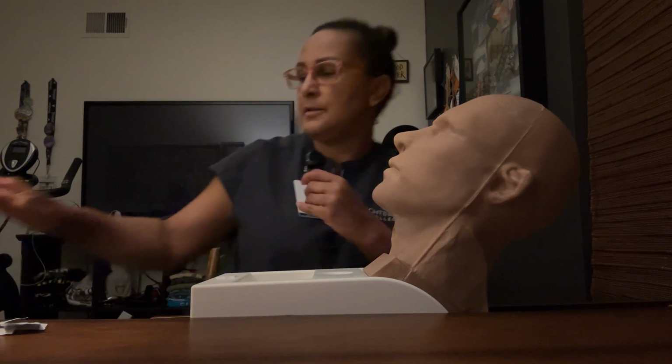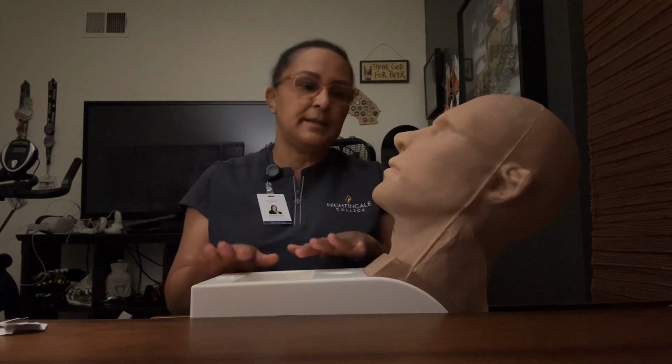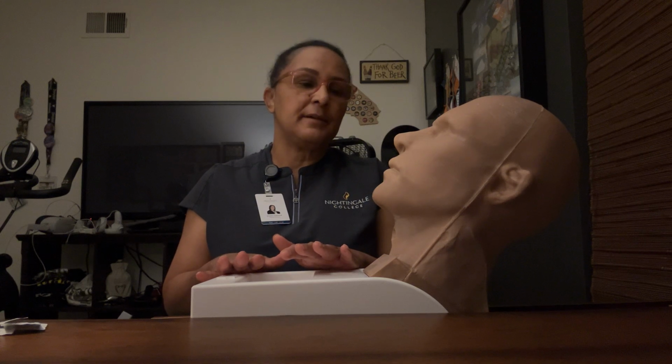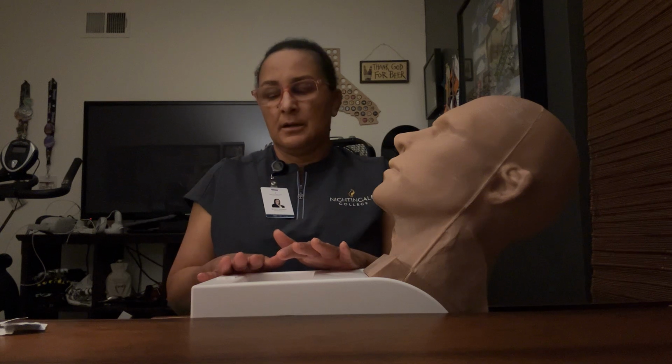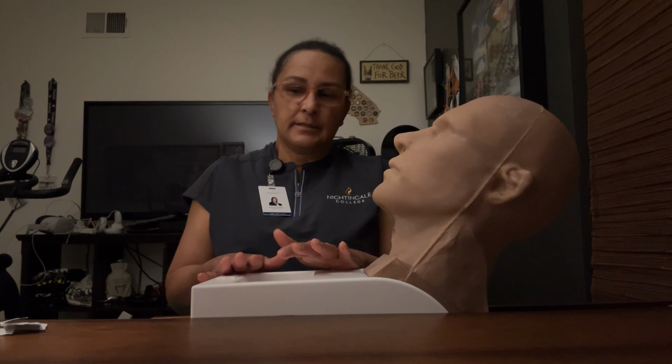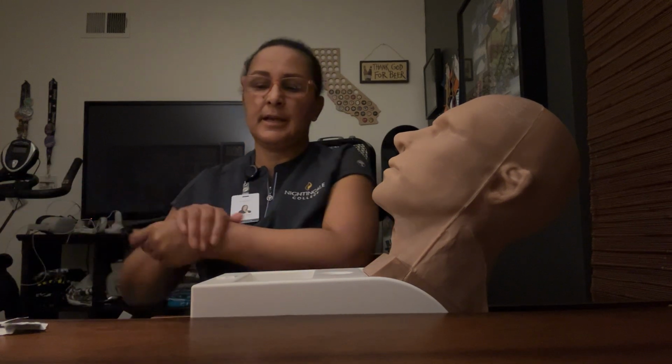Okay, I'm going to do hand hygiene. I'm going to lower your bed down, Mr. Smith, to the lowest level for your safety. Put any side rails up if needed. Make sure your call light's within reach. I'm going to go ahead and close the curtain, and I'm going to do hand hygiene again.